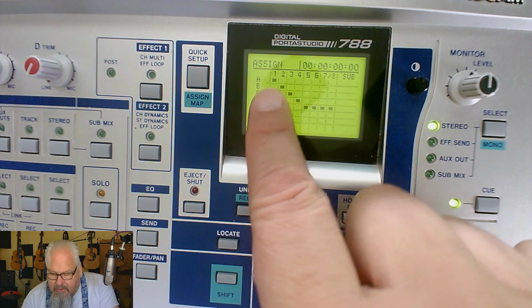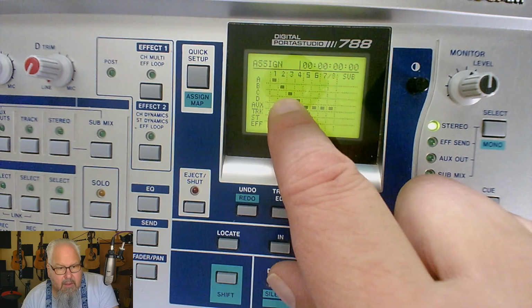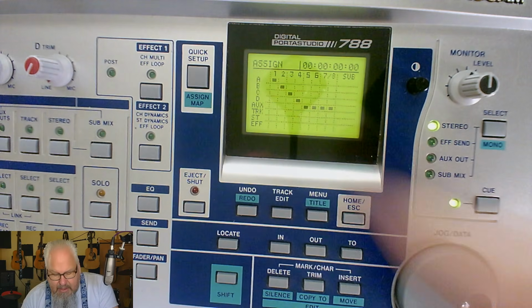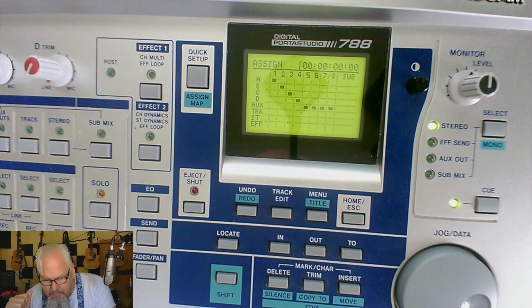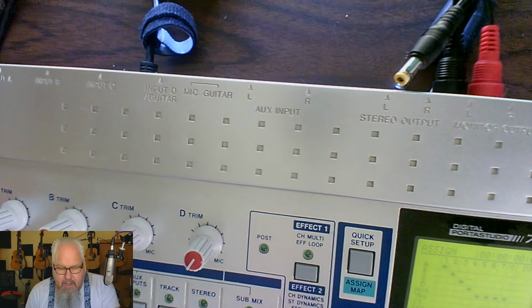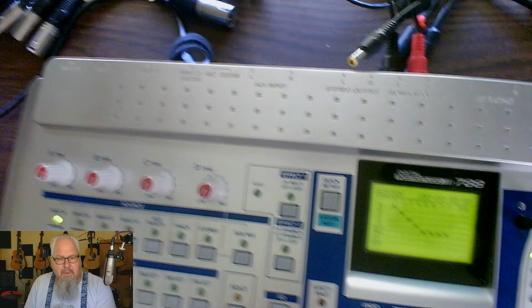And so as you can see, right now 1 is A, 2 is B, 3 is C, 4 is D, and everybody else is going into auxiliary. And the auxiliary input is right there, and it is 1/4 inch. I don't know if it's balanced or not. We're just going to say unknown at the moment. But that's what it is.